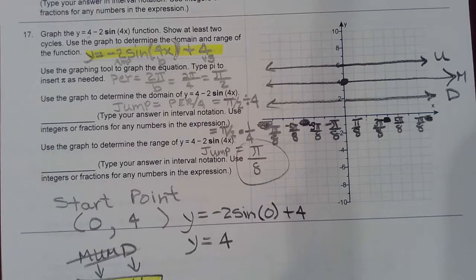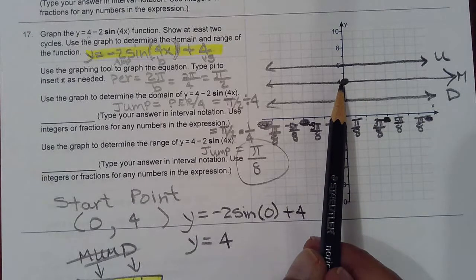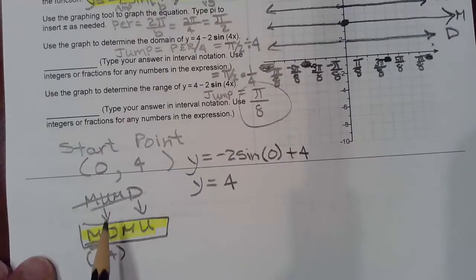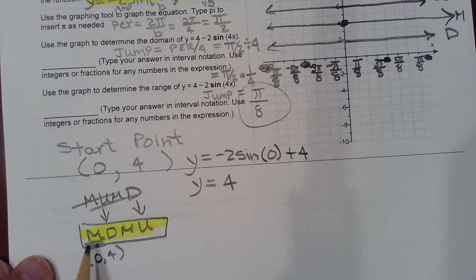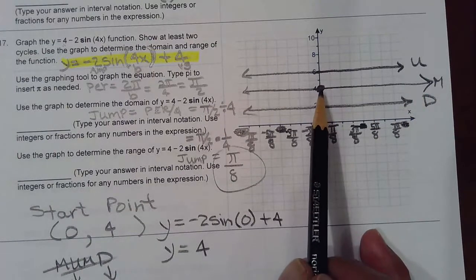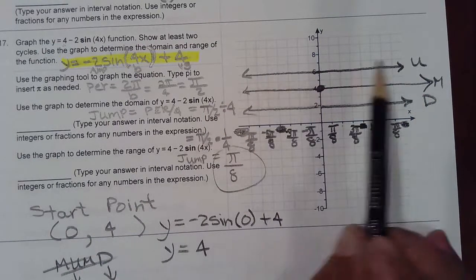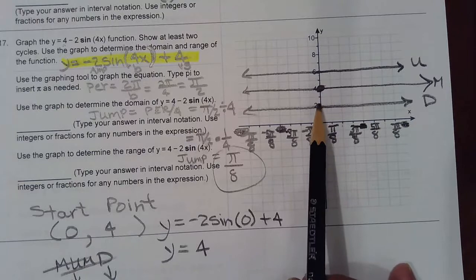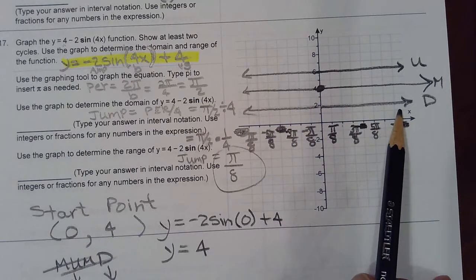Okay, continuing with number 17, I had plotted my start point, realized from the first letter of the pattern that the start point (0, 4) was at the middle level. I installed the middle shelf, amped up 2 units to get the upper shelf, and amped down 2 units to get the downward shelf.